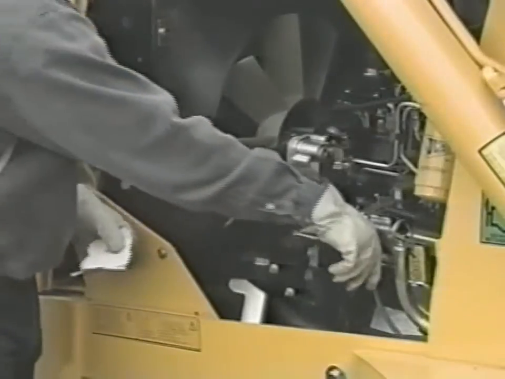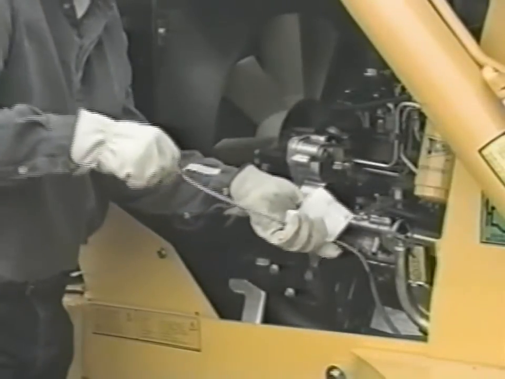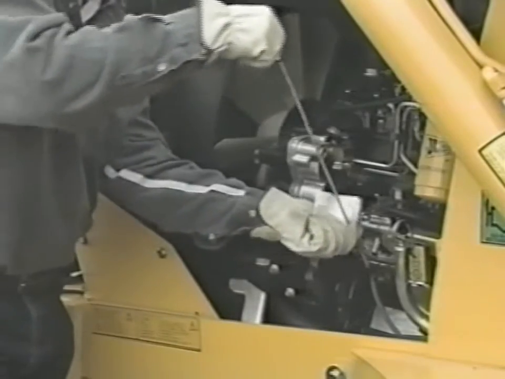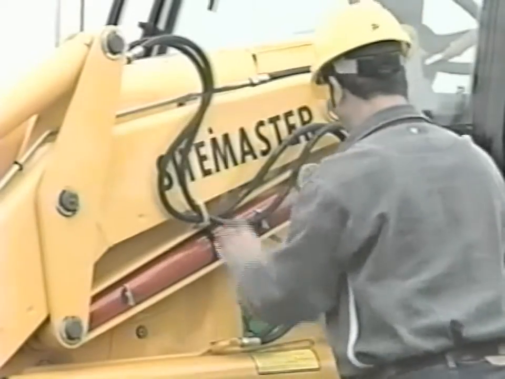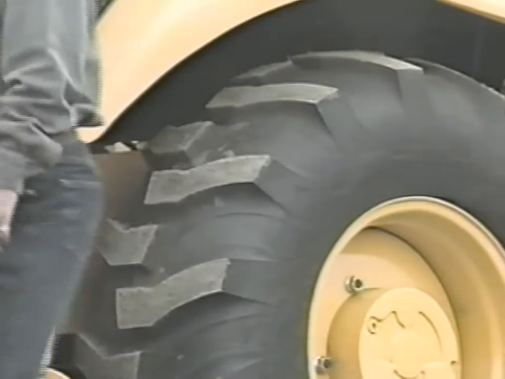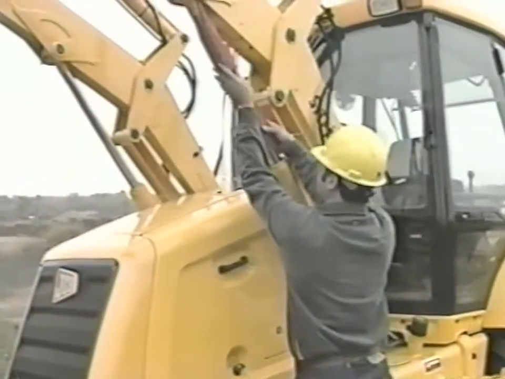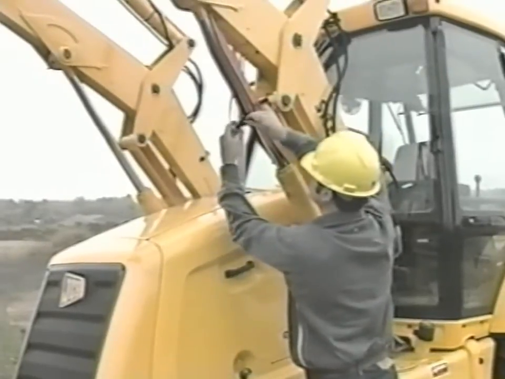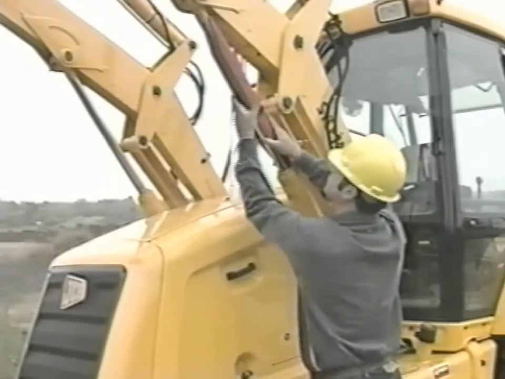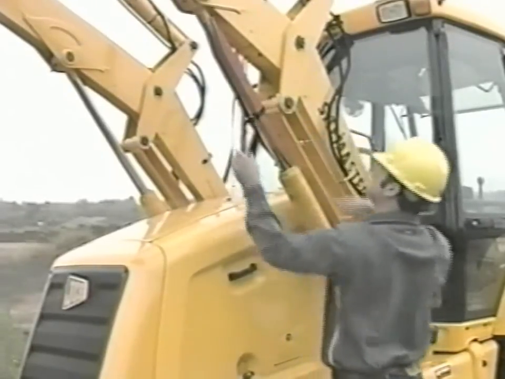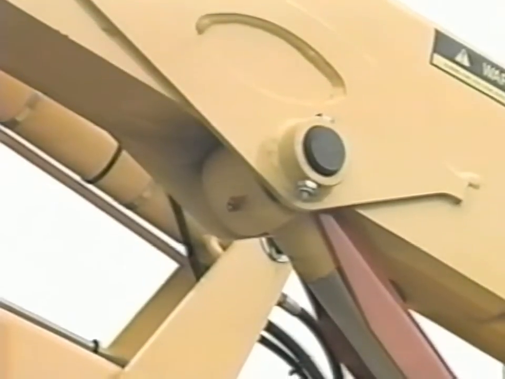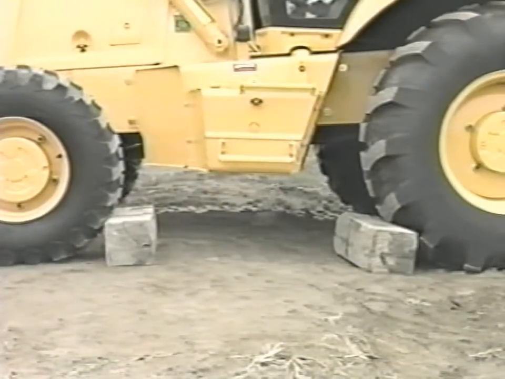You should not perform any work on the machine unless you are authorized and qualified to do so. However, routine maintenance, such as checking fluid levels and inspecting hydraulic lines and tires, should be done by the operator daily. If the lift arms must be left in a raised position for service work, use the cylinder rod support struts. Place the controls in neutral and block the wheels.